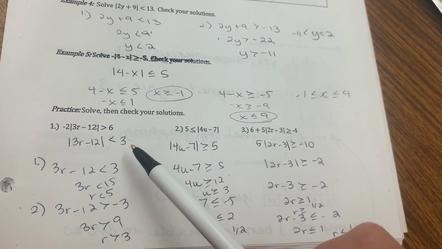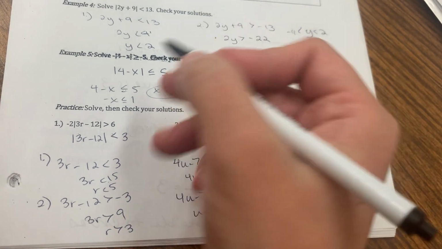Okay, so this one, we got r is less than 5 and r is greater than 3.